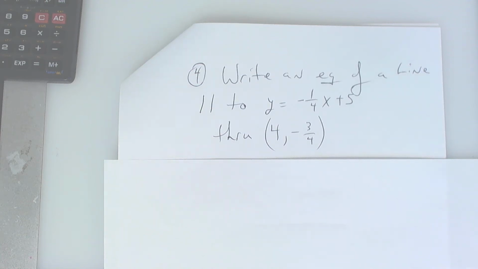Now I need somebody to read it for me, please. Nobody can read it for me? Is my handwriting that messy?